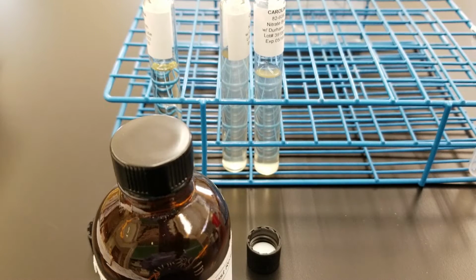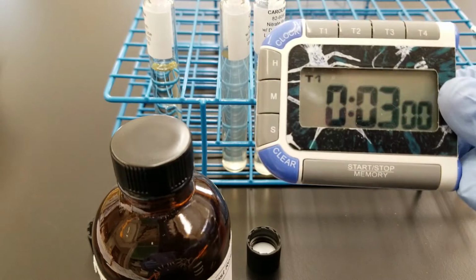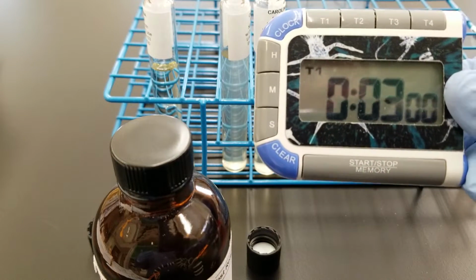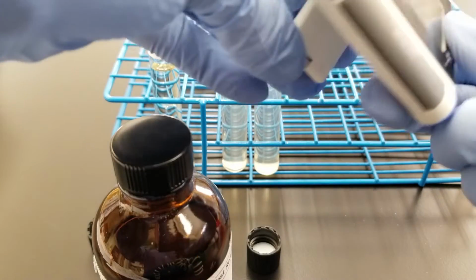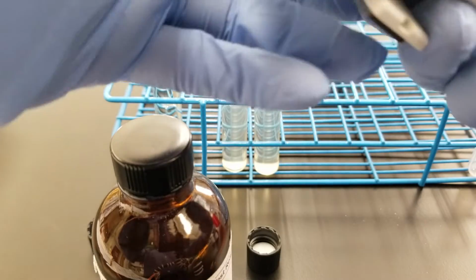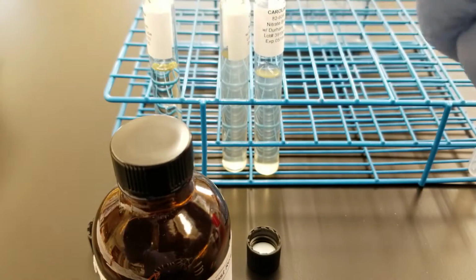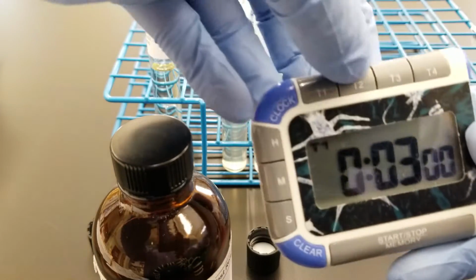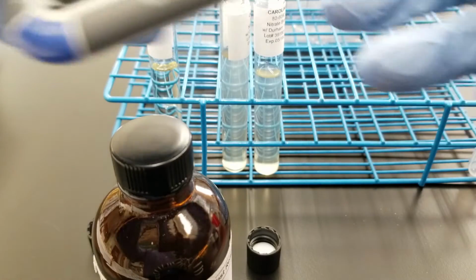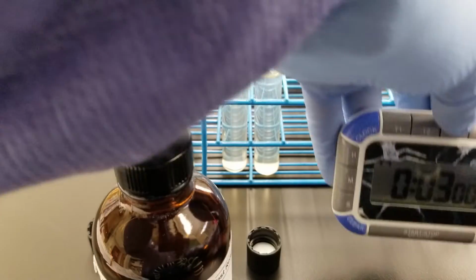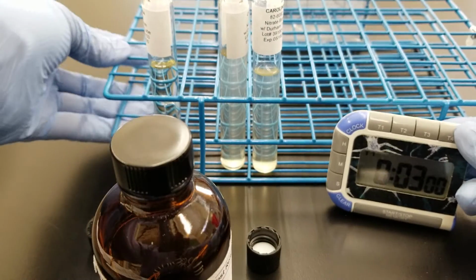Okay, so when we add these, we want to set our timer for 3 minutes, because the color change you're waiting for should happen in 1 to 3 minutes. All right, so we'll end up using our timer. The other timer we have set is for the zinc dust, and that's setting 2, and that's for 10 minutes. But we're going to do this one first, okay? So let's get this where we can possibly see it.